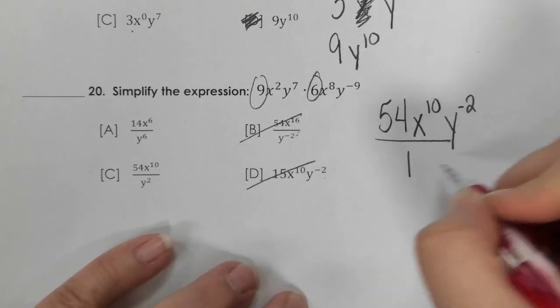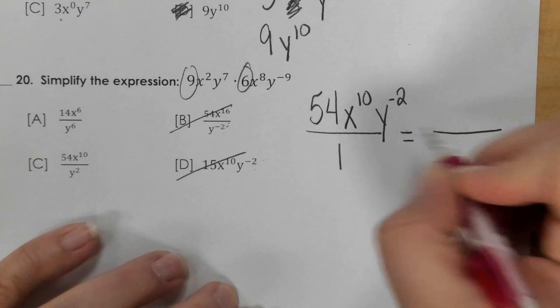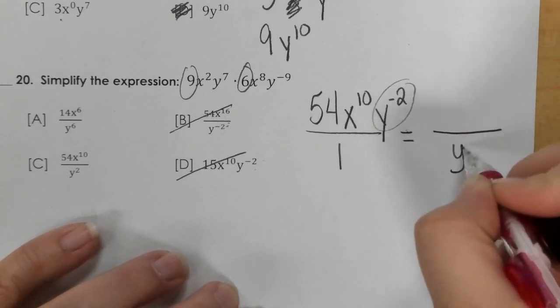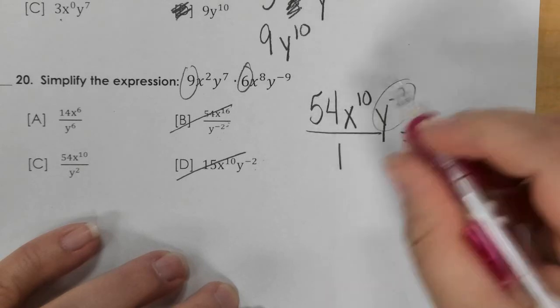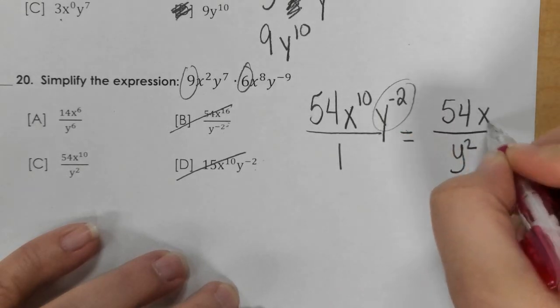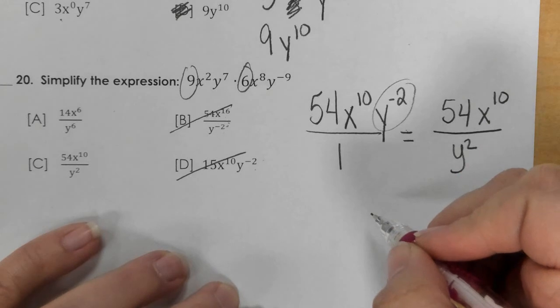So then I put this over 1, and I would just move down the negative exponent, making it positive, and then just bring these first two bases over. So that would have to be letter C.